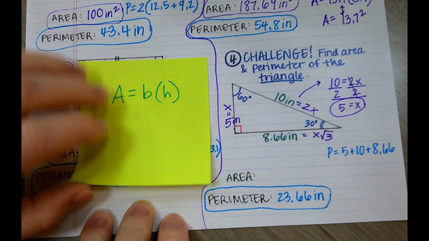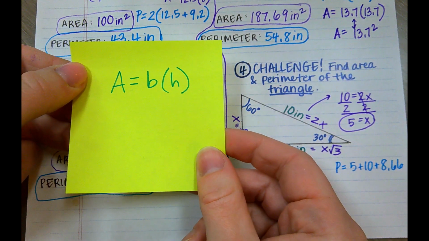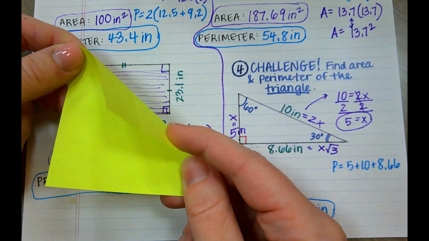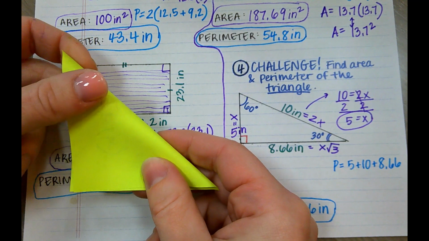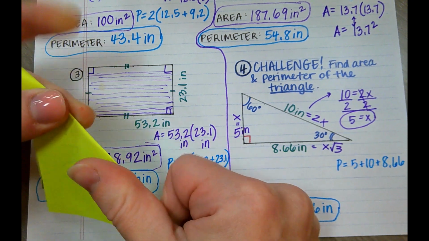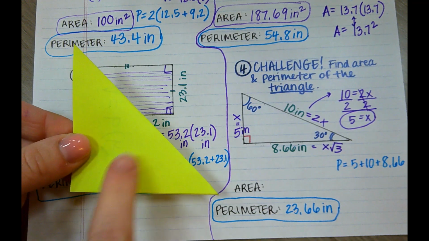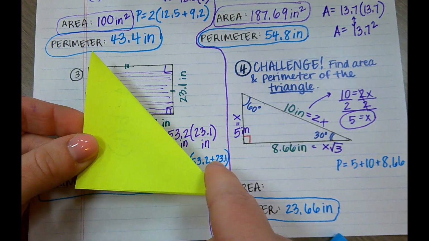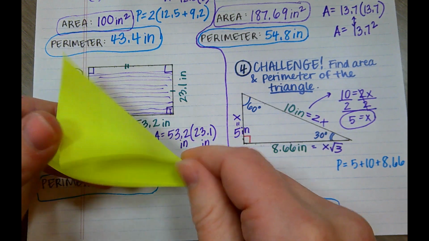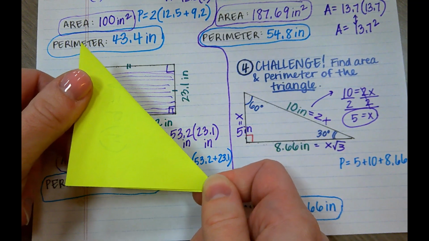If I want to turn my sticky note shape, my quadrilateral, into a triangle, I'm going to fold it in half. Keyword: in half. Would it make sense to say that the area of this triangle should be exactly half the area of the whole square? Yes, because it's just folded in half.